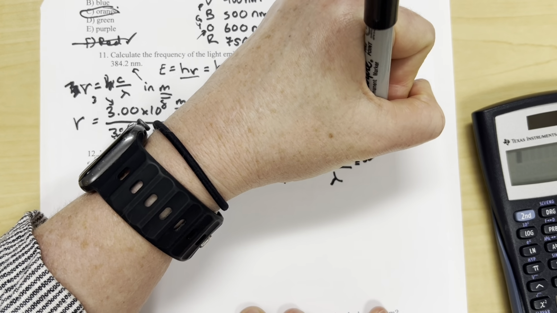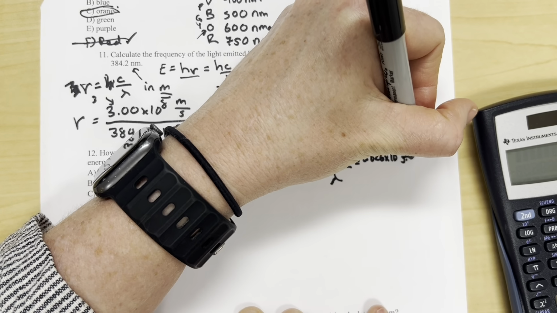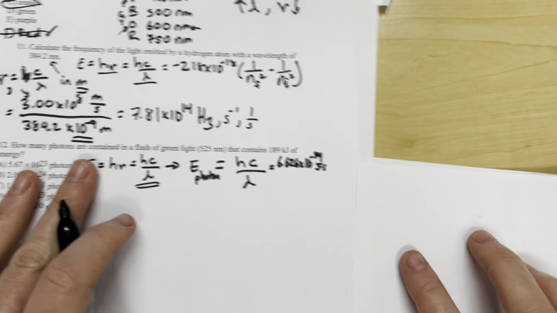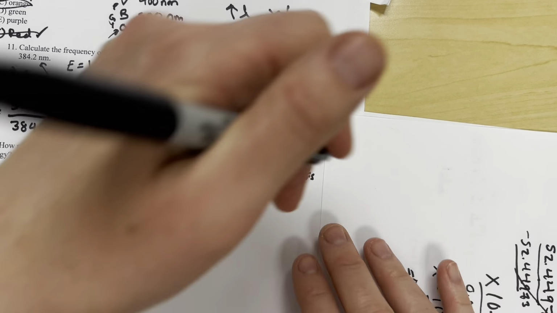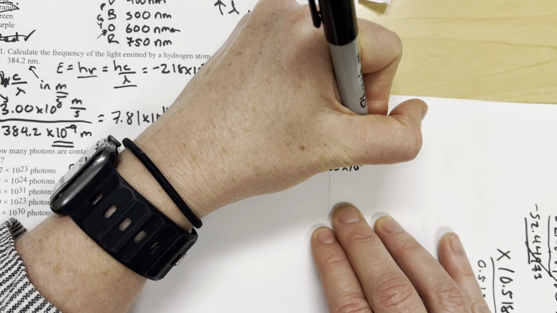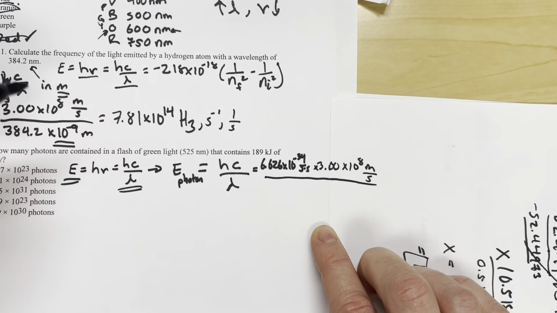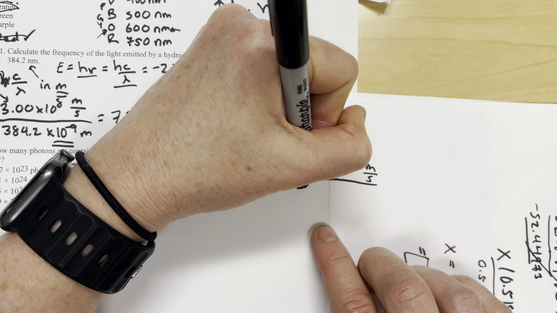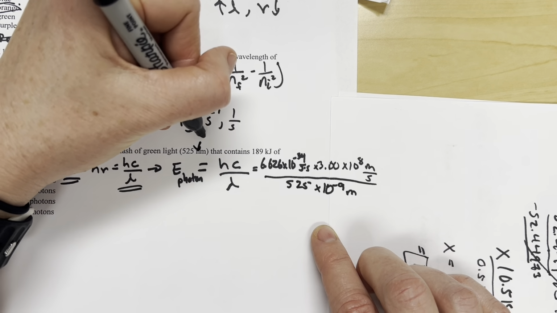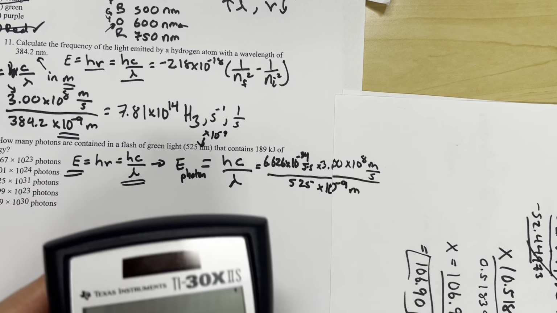Our h equals 6.626 times 10 to the negative 34 joules times seconds. Our speed of light is 3.00 times 10 to the 8 meters per second. And we're putting all of this over our lambda, which is 525, but don't forget, times 10 to the negative 9 meters. You have to replace this with times 10 to the negative 9. All right, let's go ahead and calculate it out.